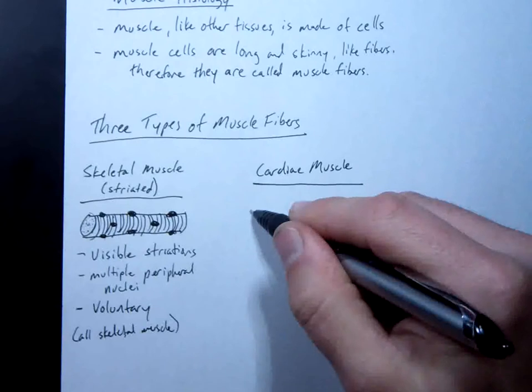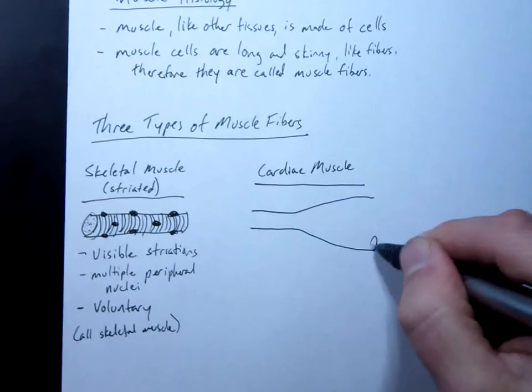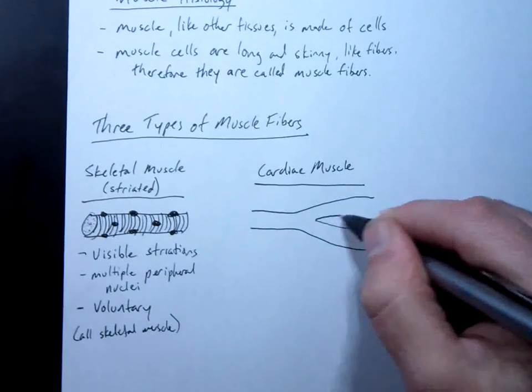Cardiac muscle is a type of muscle that does this action. And you need to draw that as well.